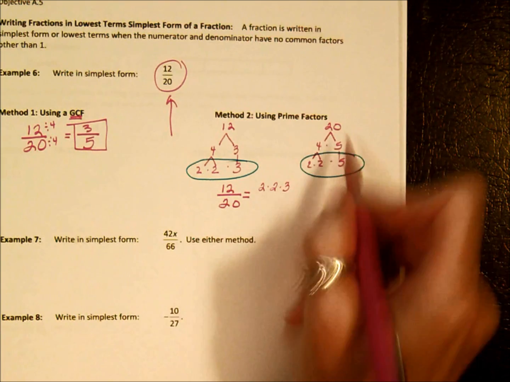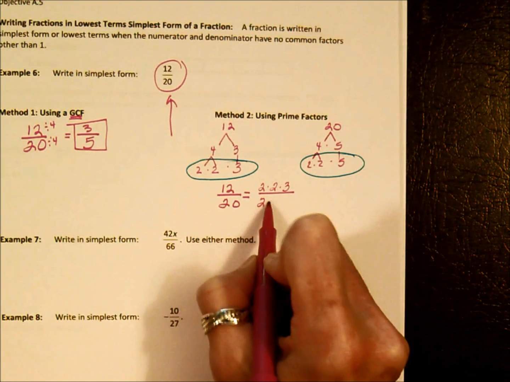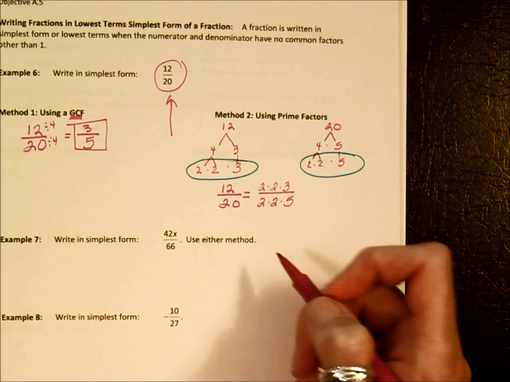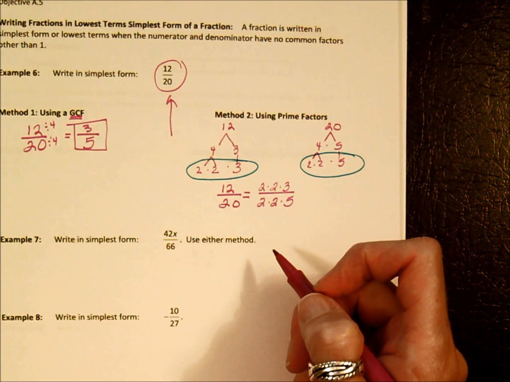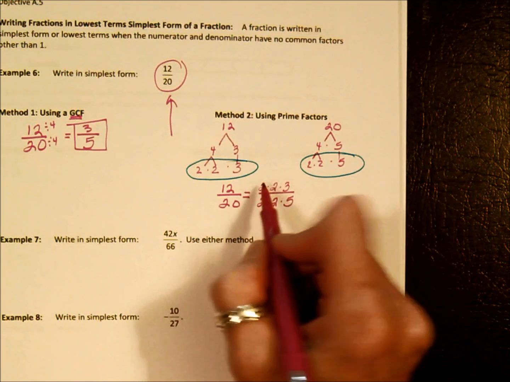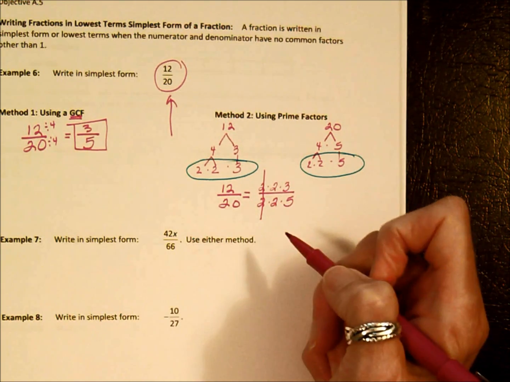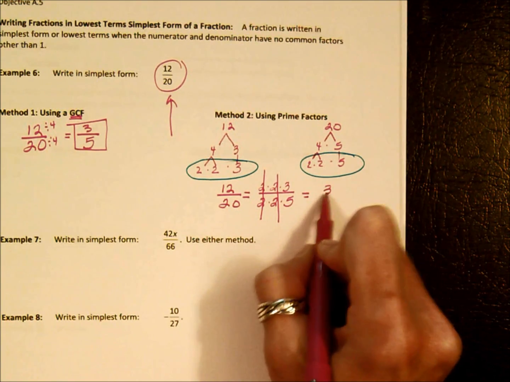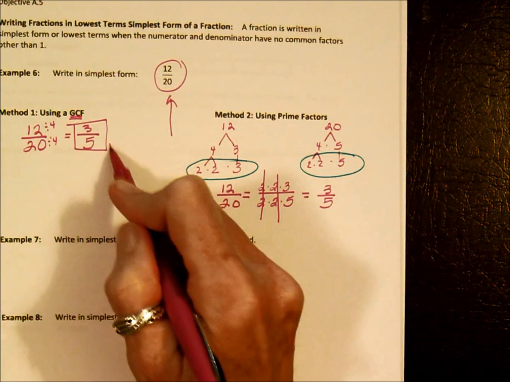I'm going to write the 20 as 2 times 2 times 5. And now we're going to cross cancel anything that makes a 1, meaning something over itself. So 2 over 2 makes a 1, 2 over 2 makes a 1, and what is left is 3/5, which is the same thing we got this way.